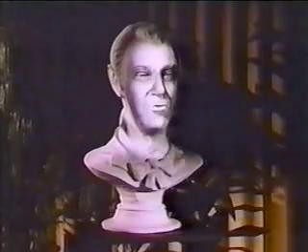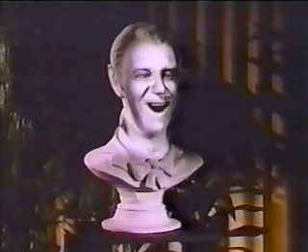Grim grinning ghosts come out to socialize.